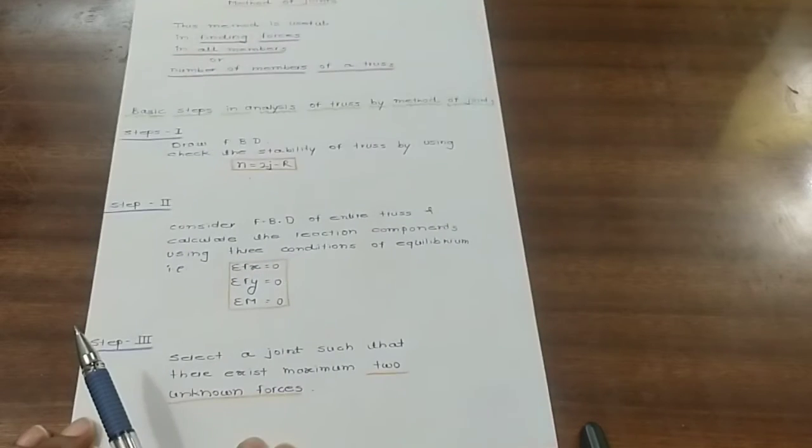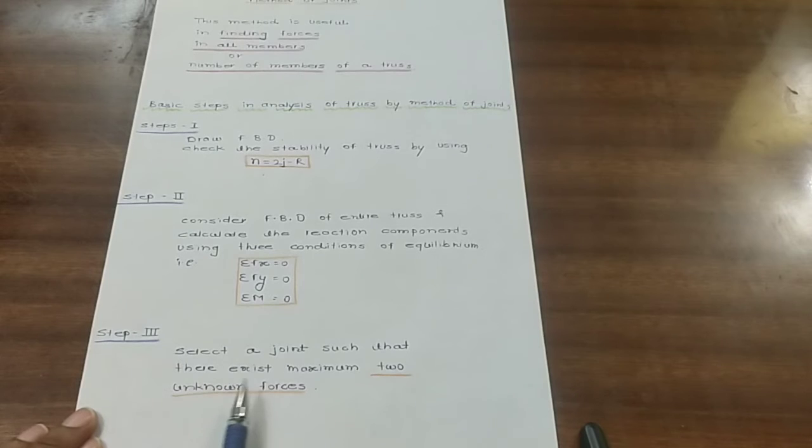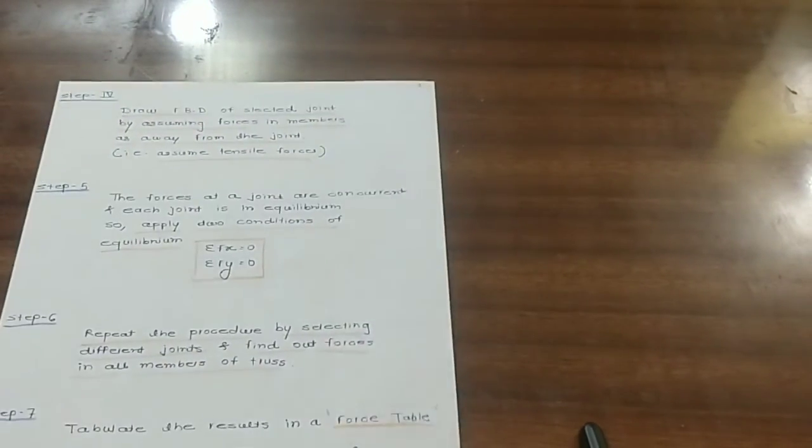Then step number 3 is select a joint such that there exist maximum two unknown forces. Now we will see step number 4.